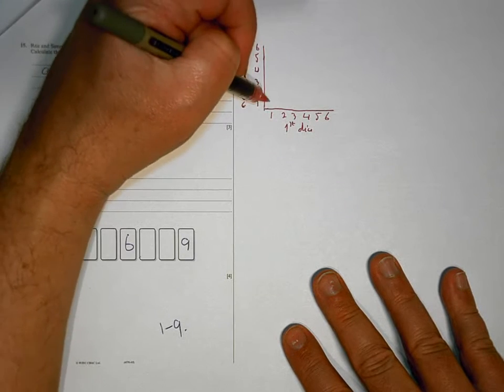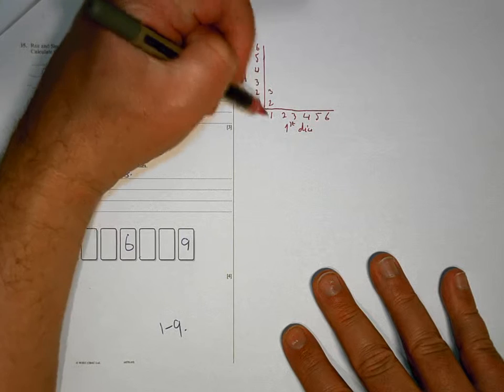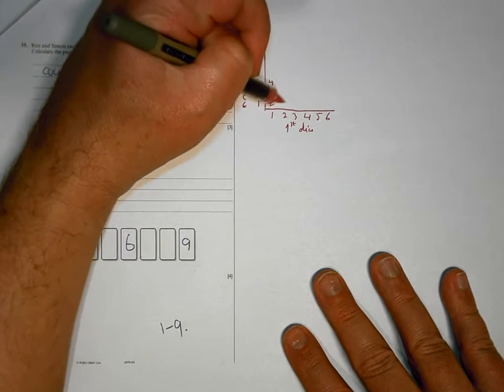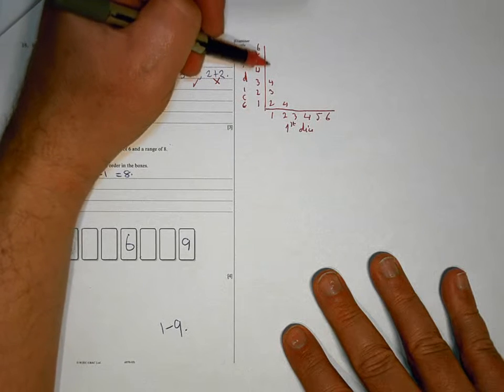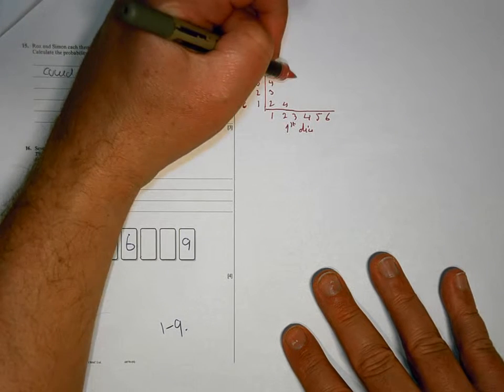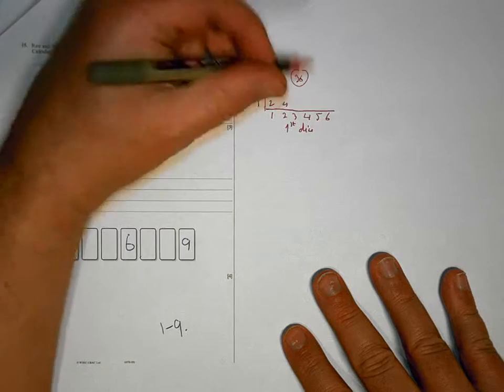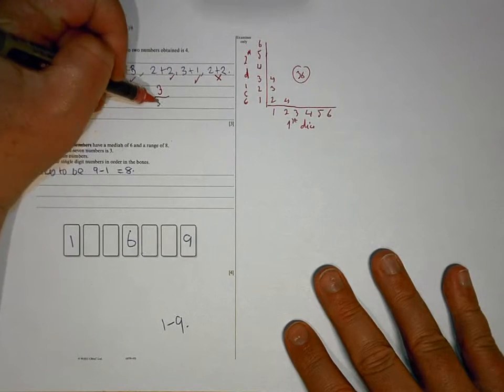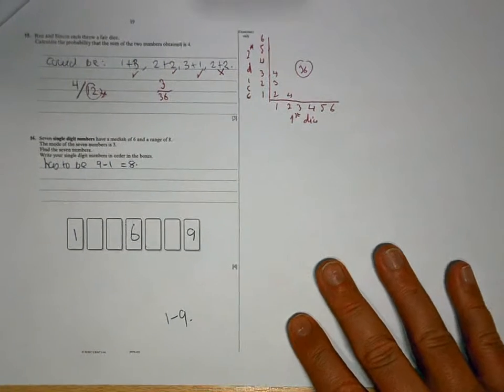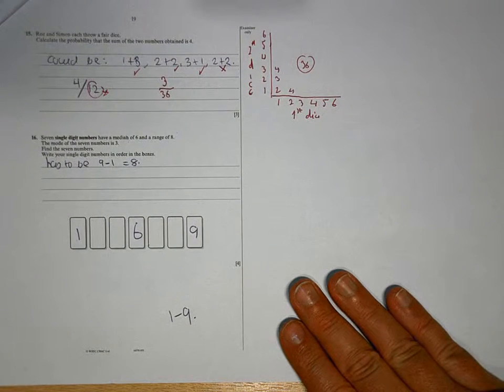So you'd have 1 and 1 is 2, 1 and 2 is 3, 1 and 3 is 4, 2 and 1 is 4, etc. There are actually 6 times 6, 36 different outcomes. So it isn't 3 out of 12, it's actually 3 out of 36 that you're looking for there.